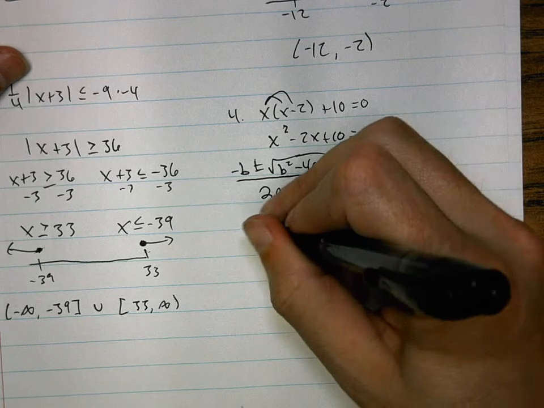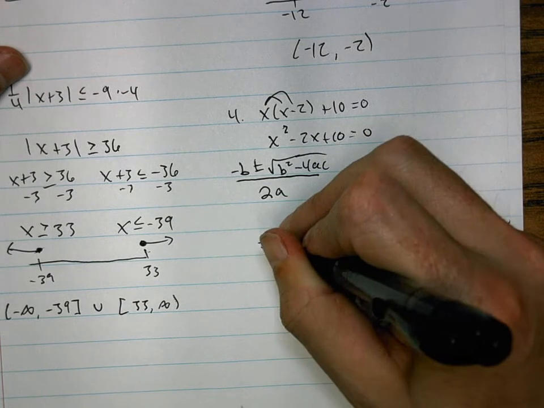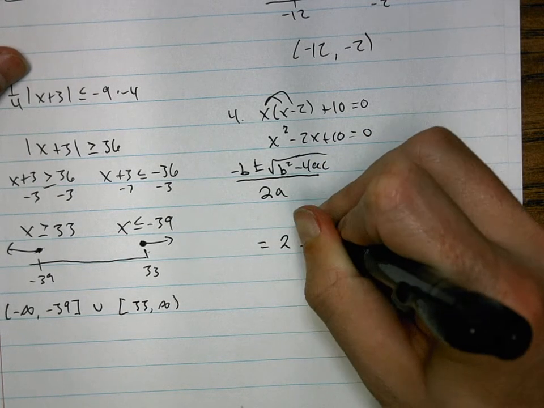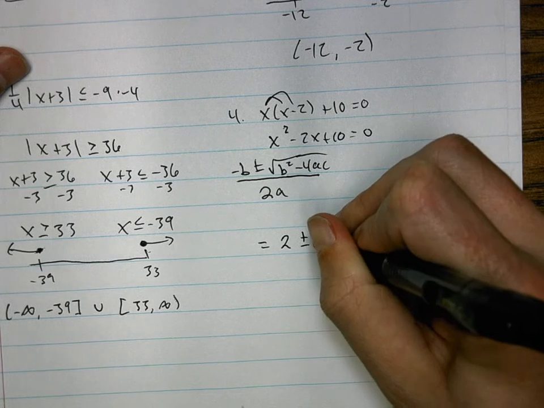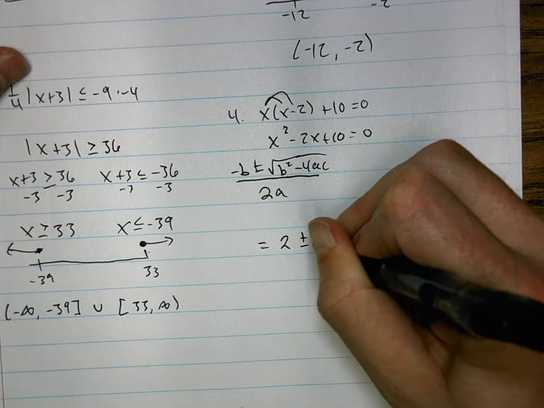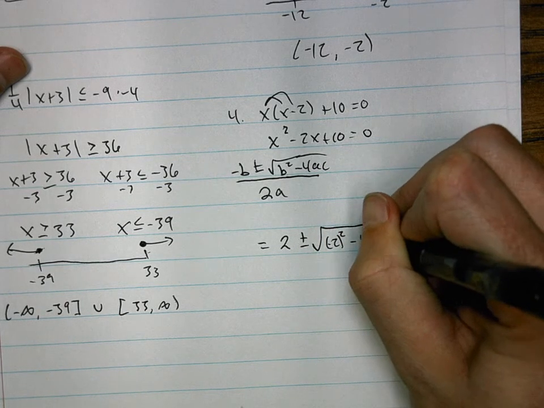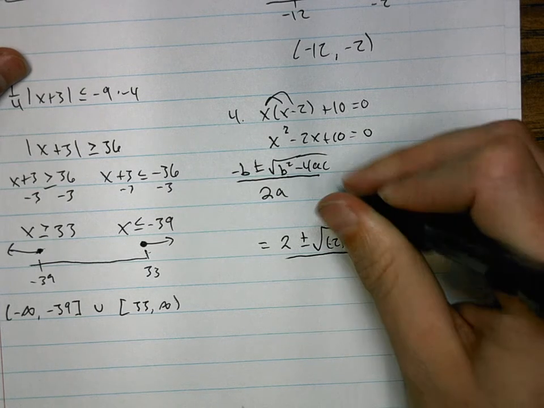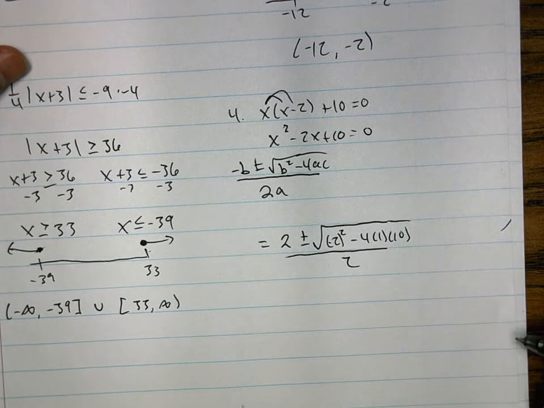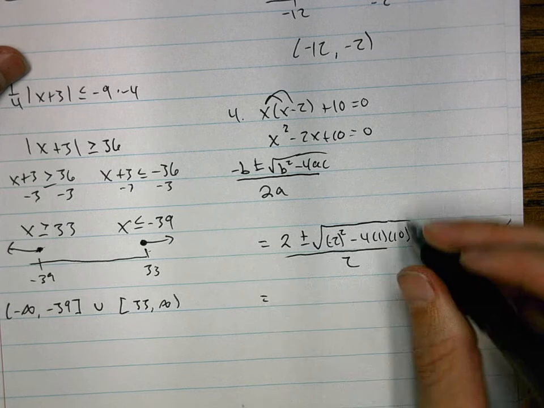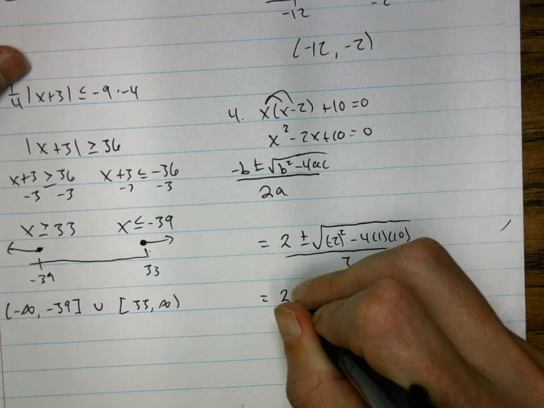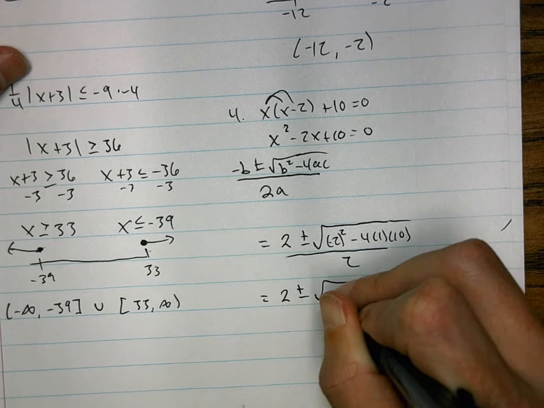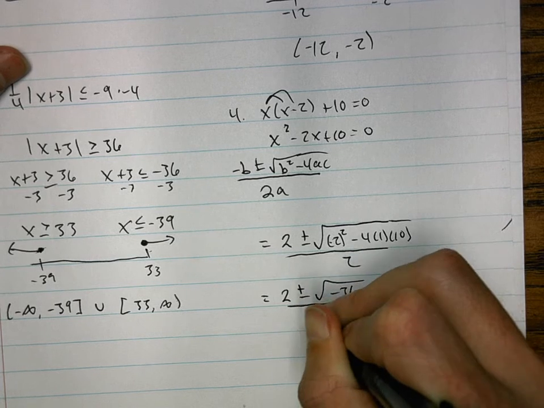So we plug it in. Negative b, so positive 2 plus or minus the square root of negative 2 squared minus 4 times 1 times 10 all over 2 times 1 is 2. So that's 2 plus or minus the square root of negative 36 all over 2.